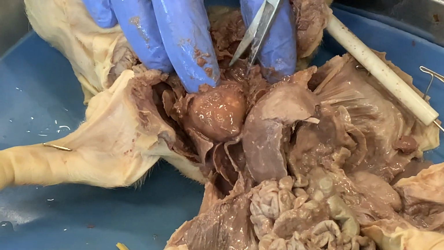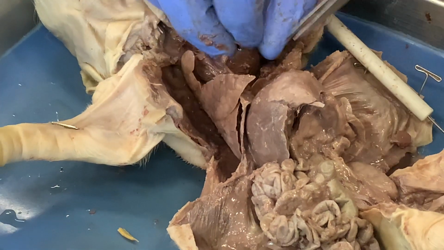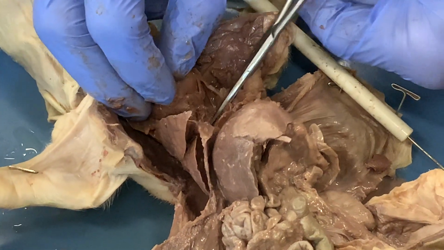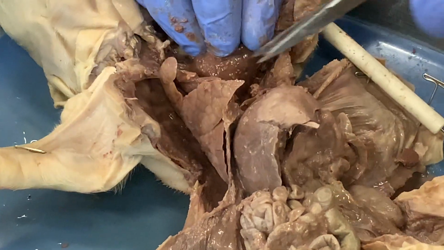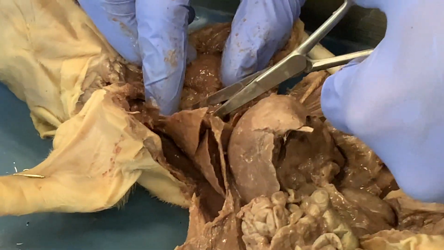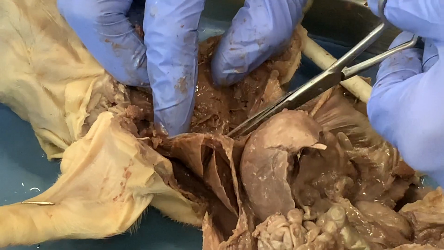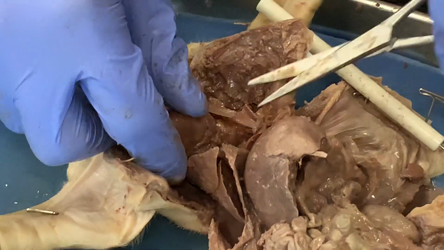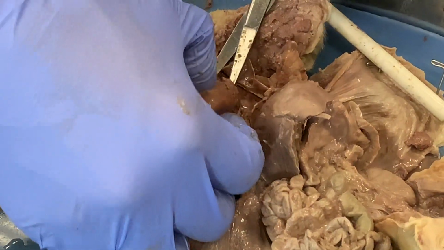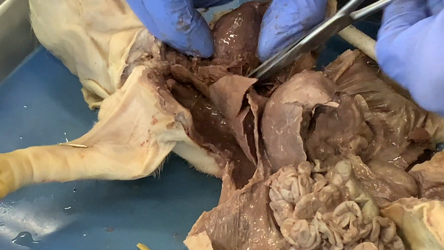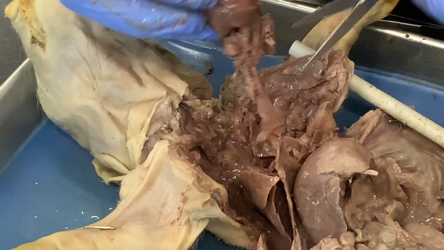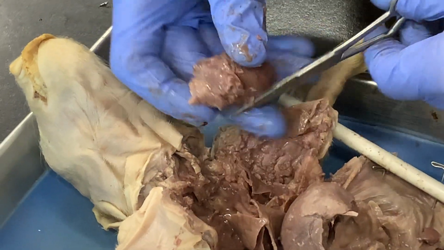So I'm going to do the same, where I'm going to remove the heart from the pericardium, trying to keep as many of the bases of the blood vessels connected to it as possible, so that we can demonstrate where blood enters and leaves the heart. A small piece of lung tissue there that we'll have to move off of it.